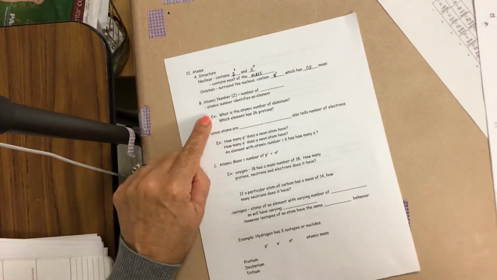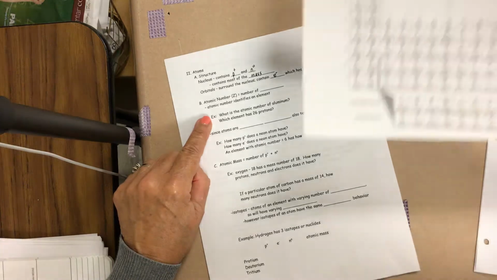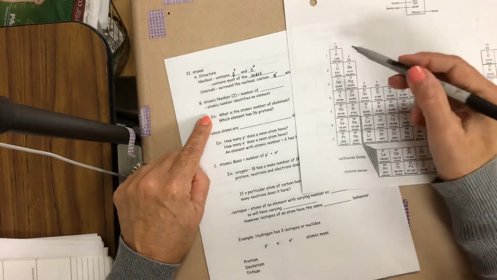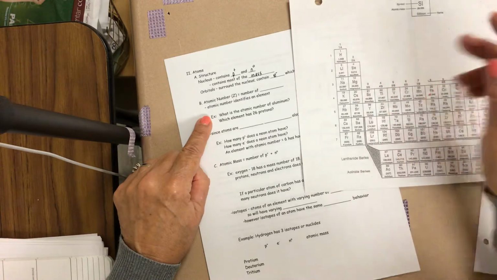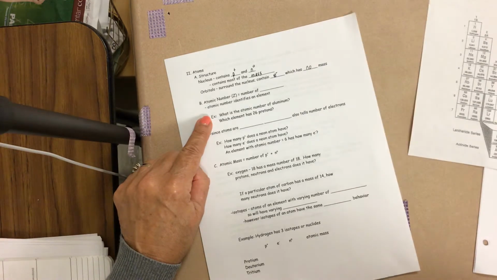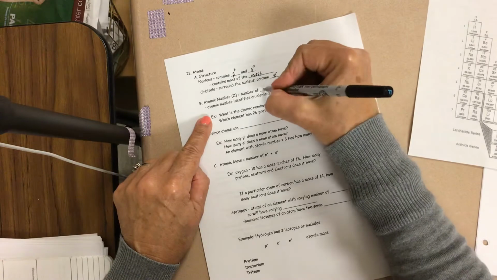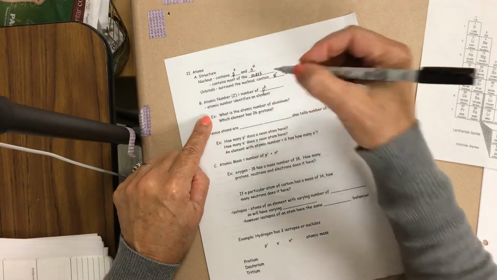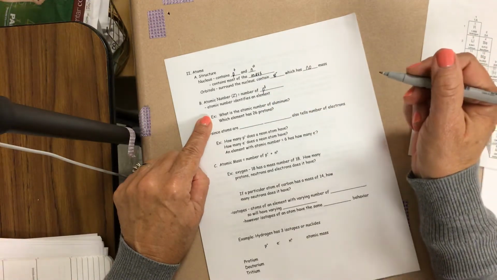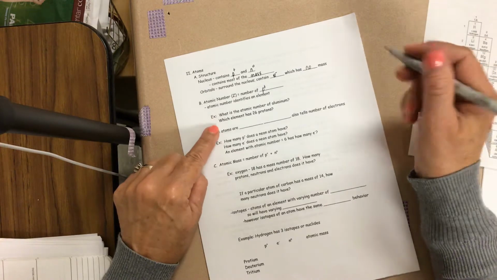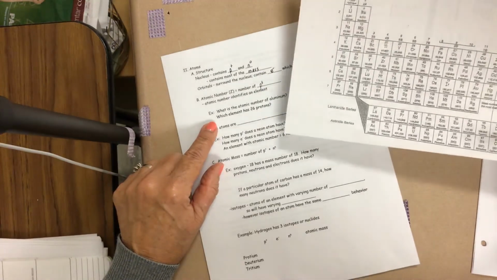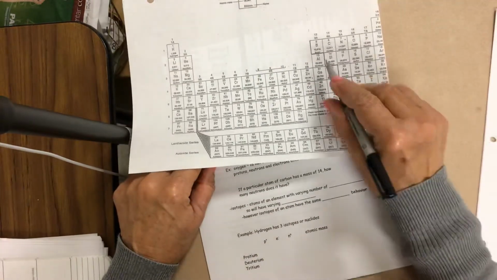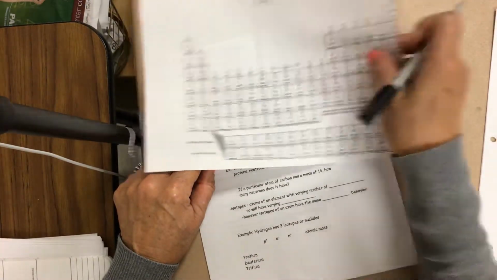Then we have the atomic number. So when you look at your periodic table, in the center of each box in the upper center is a number. That is the atomic number, and the atomic number tells us the number of protons that element contains, and it identifies the element. So you have a question, what is the atomic number of aluminum? So you find aluminum on your table, and you notice it has 13 as its atomic number.